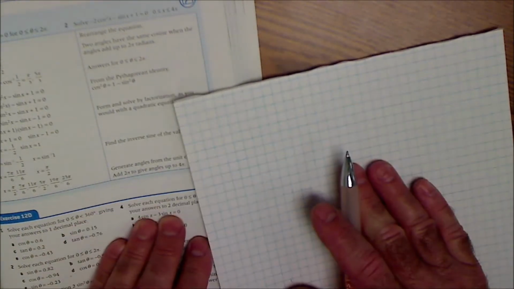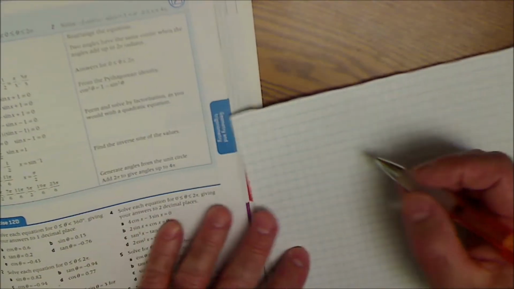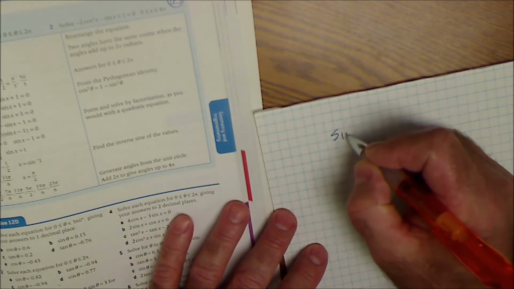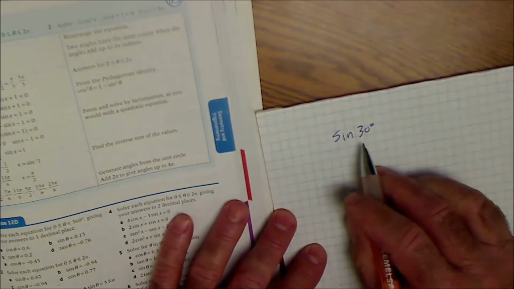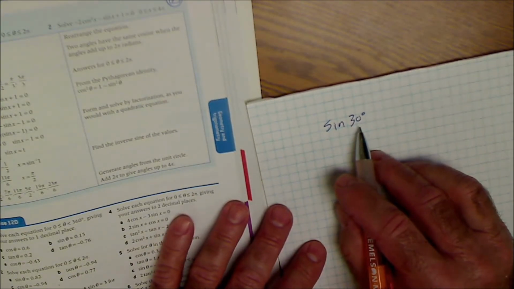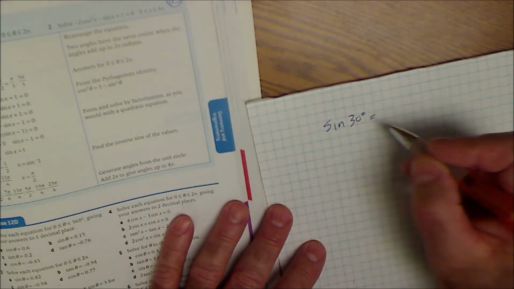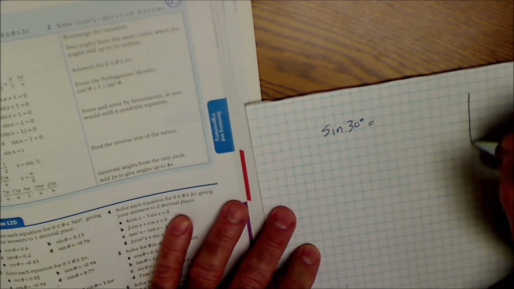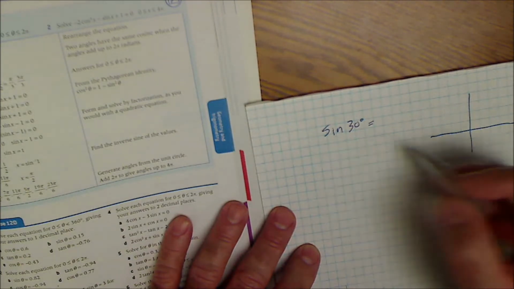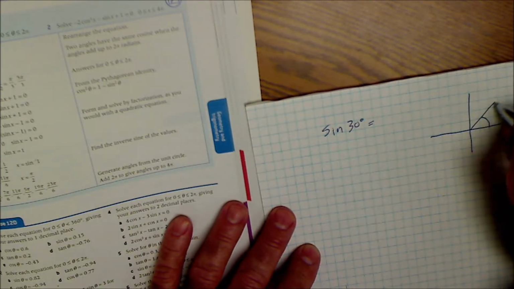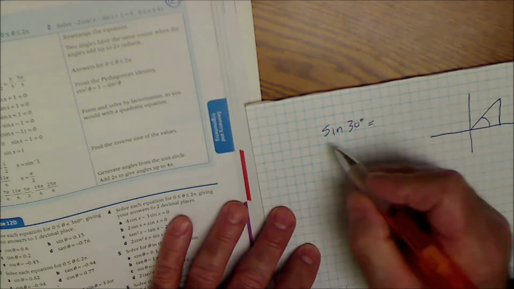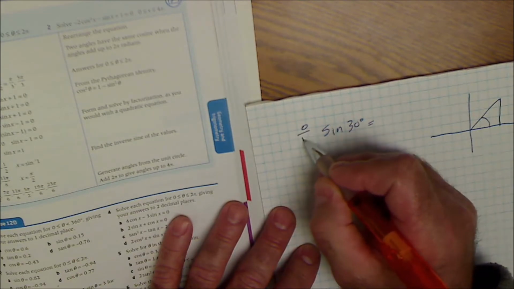But a couple of the big ideas here: if I have a problem like sine of 30 degrees, this is an independent variable, an angle measure, there's only one corresponding answer to that. So for sine of 30, I rotate around 30 degrees, I create a triangle. Sine is opposite over hypotenuse.